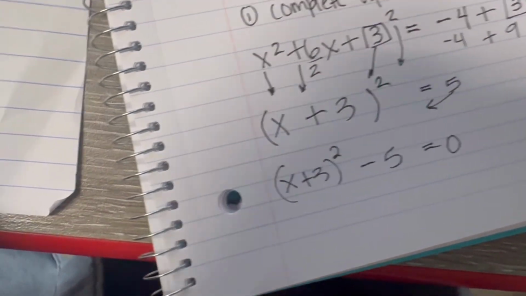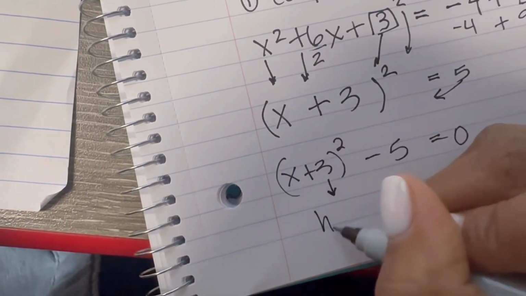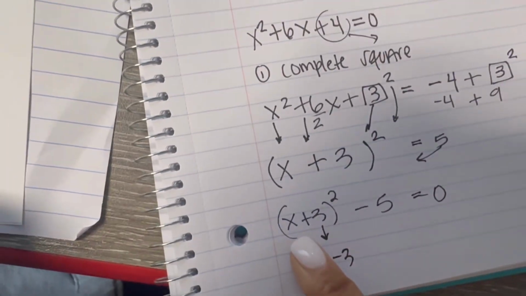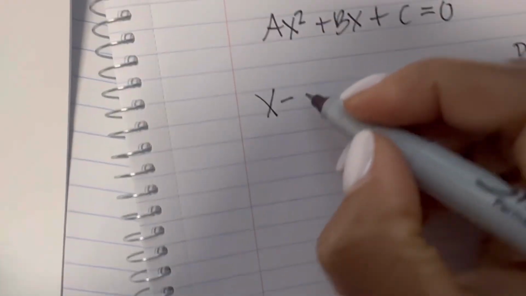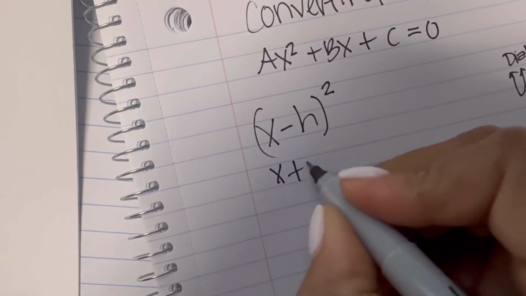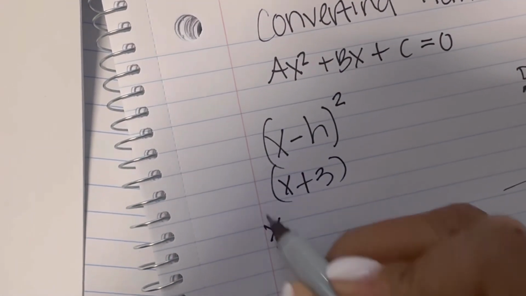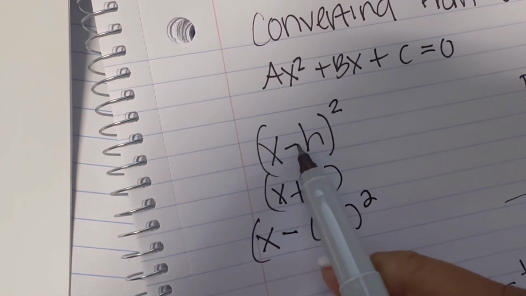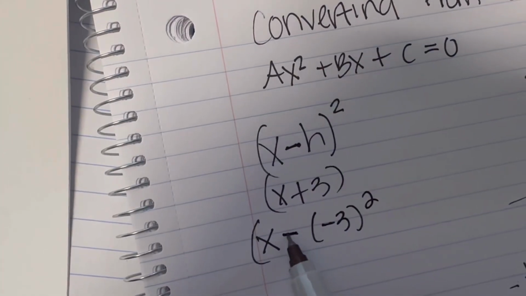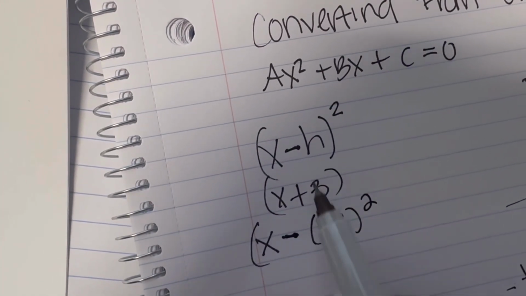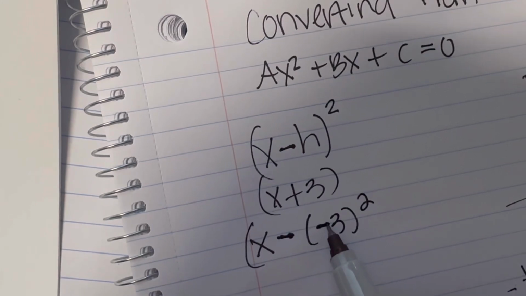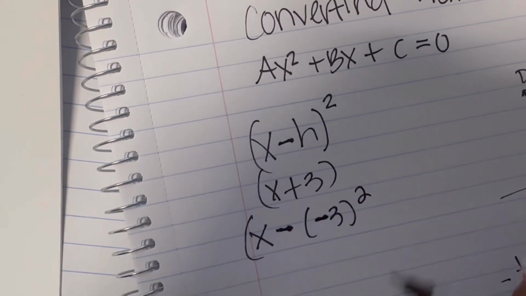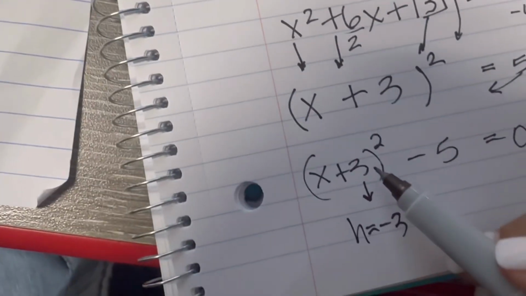And again, for all of you who are listening, this is your h value, negative 3. It's the opposite because our formula is x minus h. So if it says x plus 3, that's the same thing as saying x minus negative 3. Your formula is x minus h, so that's the minus right here. That means if you see a plus, your h has to be negative, because negative times negative is a positive. So x plus 3, your h is negative 3.